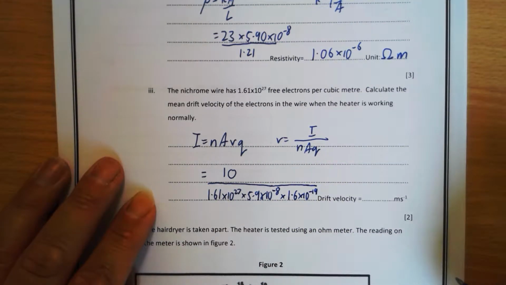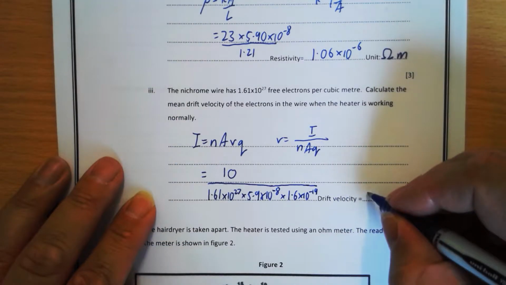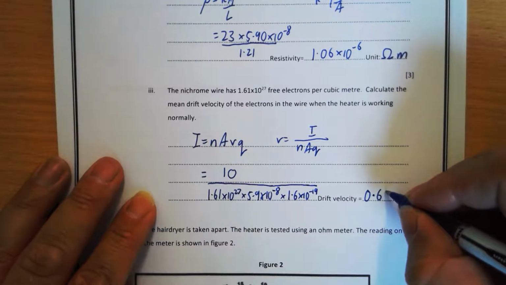So quite a difficult expression, but you just use your calculator, and the answer comes out to be 0.6, about 6, something like that.